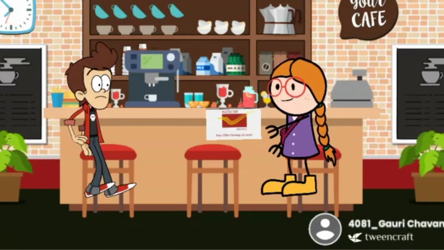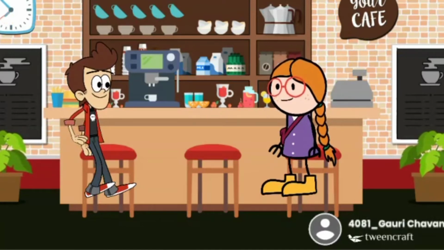Bhaiya, you can deposit your money in post office savings account. But Chinky, why should I invest my money in post office saving account? Because post office saving account provides a fixed interest rate on account balance. It is a beneficial scheme for individual investors like you who wish to earn a fixed rate of interest by investing a significant portion of their financial assets. What is the maturity period of this scheme? Maturity comes with 5 years, that is 60 monthly deposits from the date of opening account.